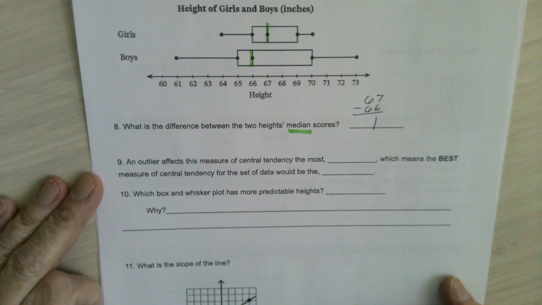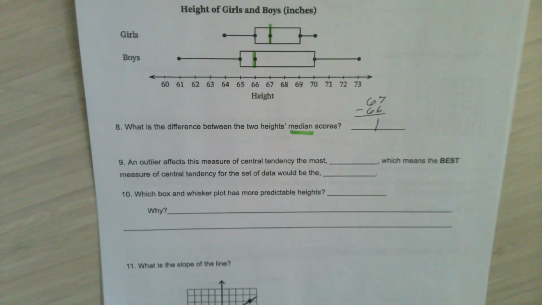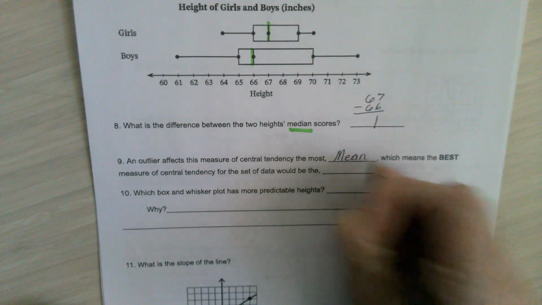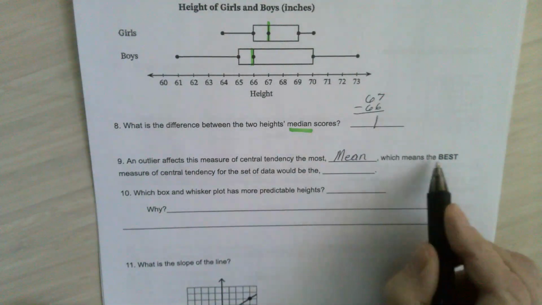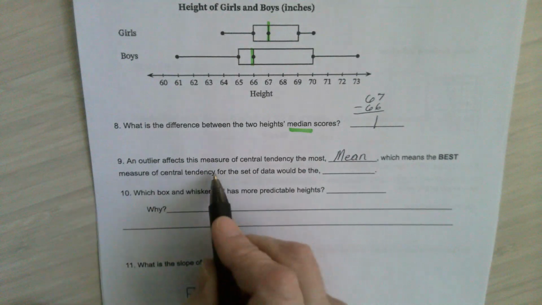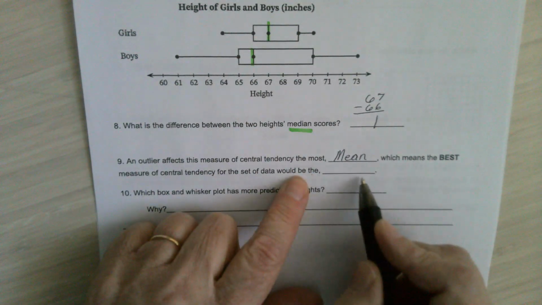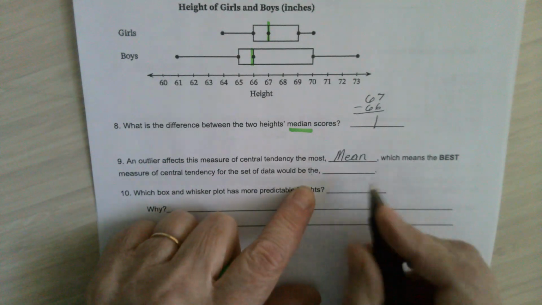An outlier affects the measure of central tendency the most. Let's see. An outlier affects this measure of central tendency the most. Which of the measures of central tendency does it affect the most? Yes. The mean. That is correct. Which means the best measure of central tendency for this set of data, when you have an outlier, you're going to use the median.